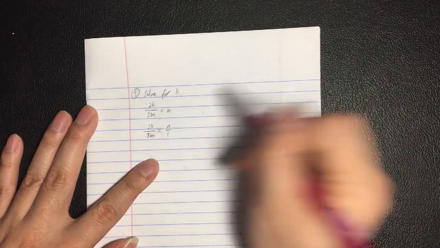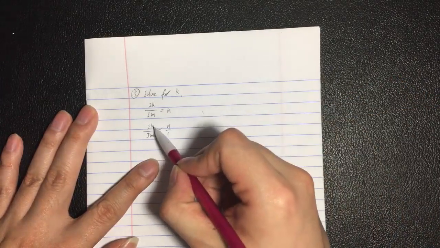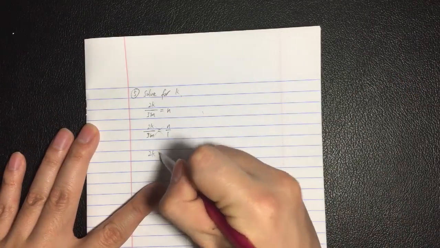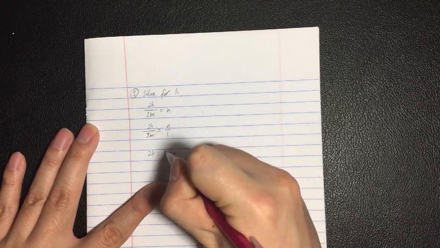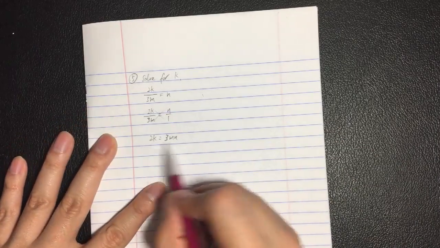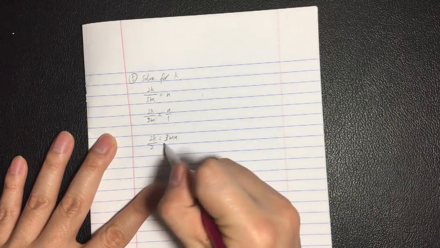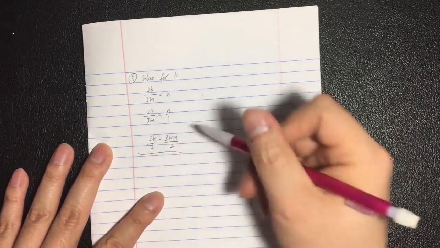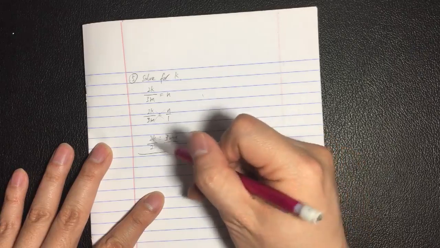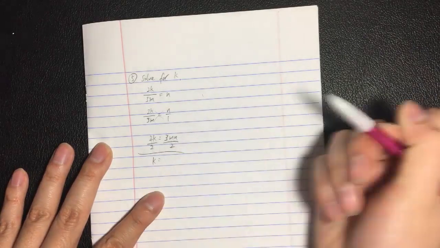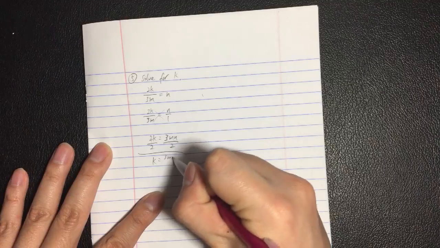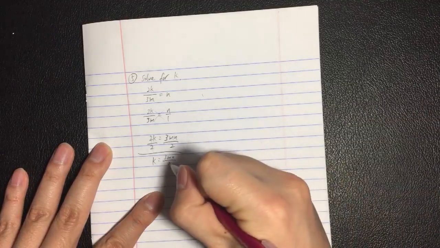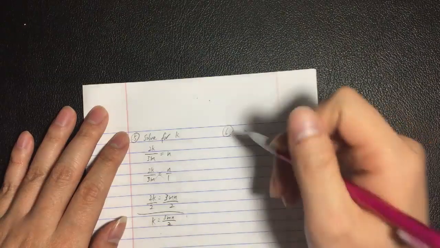Then cross multiply. 2k times 1 is 2k. 3m times n is 3mn. In order to get k by itself, I need to eliminate 2 from the left side. So I divide both sides by 2. The 2 on the top and the bottom get cancelled. We get k by itself. The right side cannot be simplified, so I leave it the way it is. Answer is 3mn over 2. That's k.